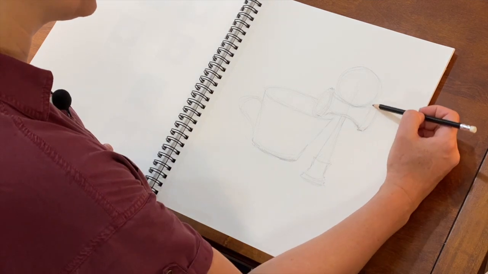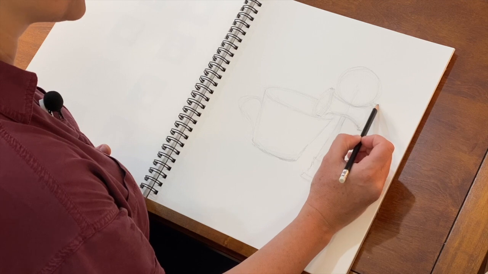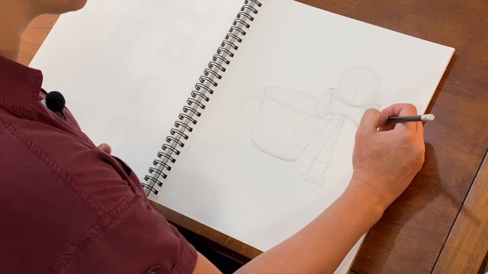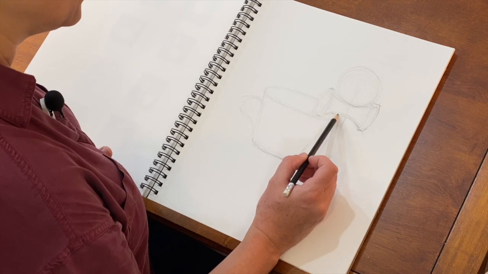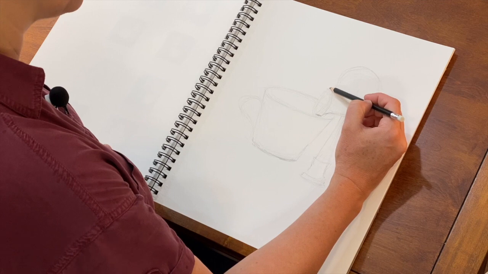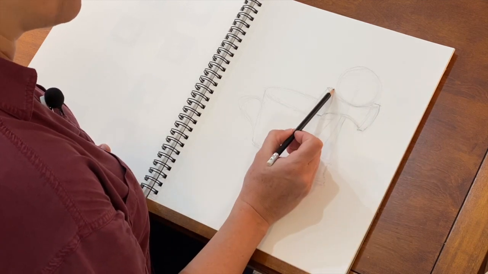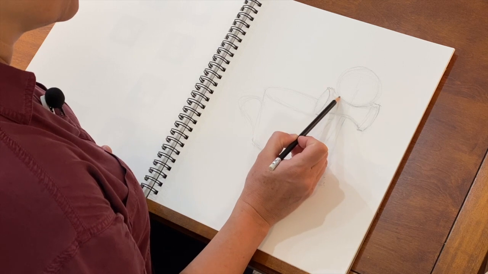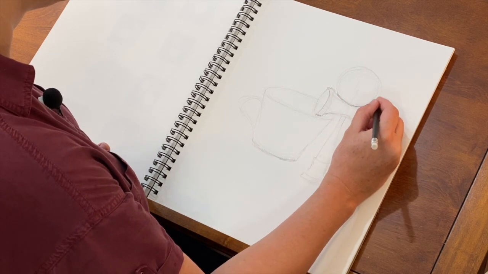Now that I feel good about my structure, I'm going to start to make some more solid, dark contour lines. Those light lines are so helpful in the beginning, just to lay in and get your shapes going. But now that I feel confident about my structure, I'm going to start to solidify and make them darker.